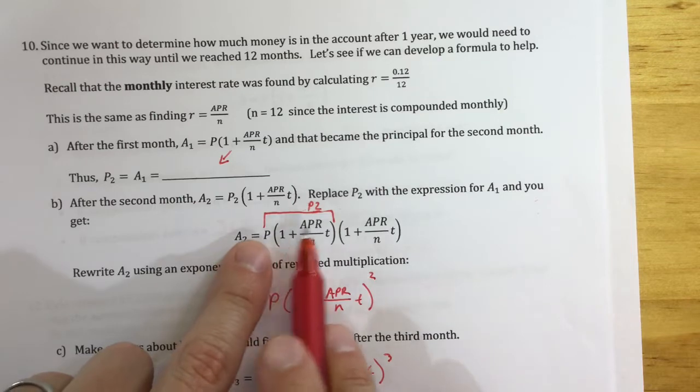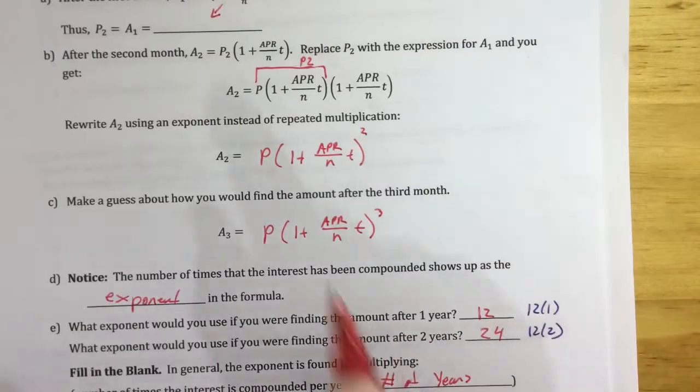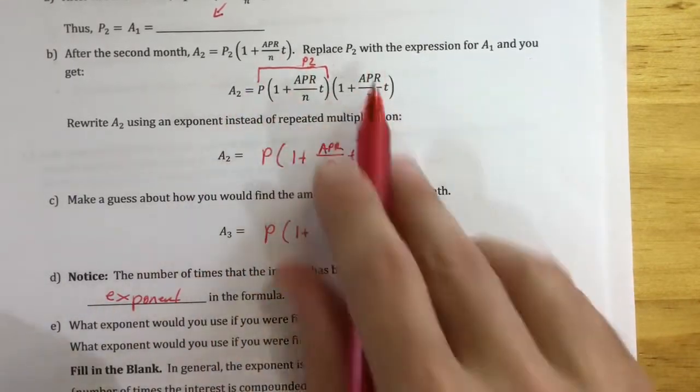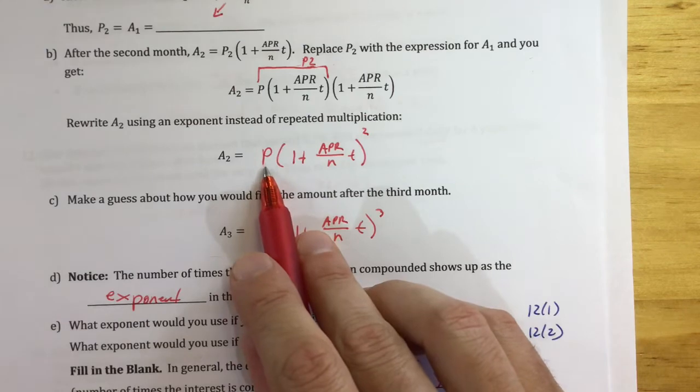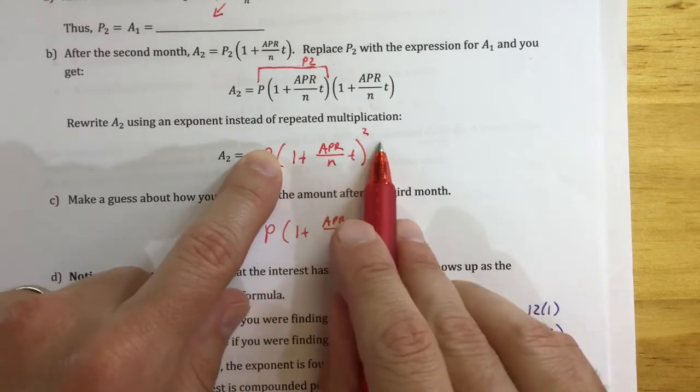But what we really want to notice is that there's this repetitive multiplication, that you have your principal and it keeps multiplying by the 1.01. So to simplify that, at the end of 2 months, we could have actually just called it this. Instead of writing all that, we could just say, look, it's the original principal multiplied by the 1.01 to the second power, because there's 2 times that it gets multiplied.